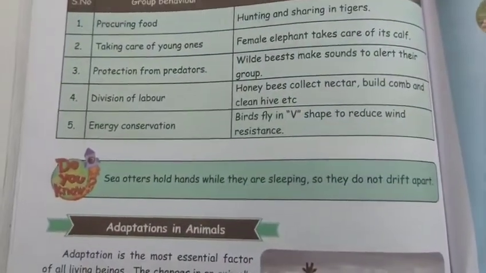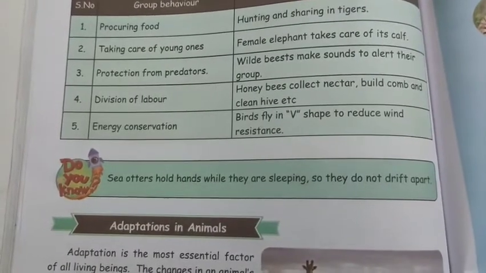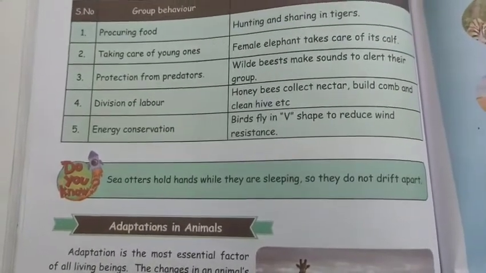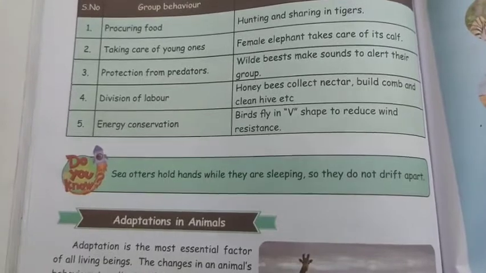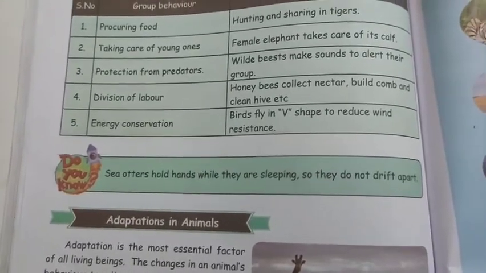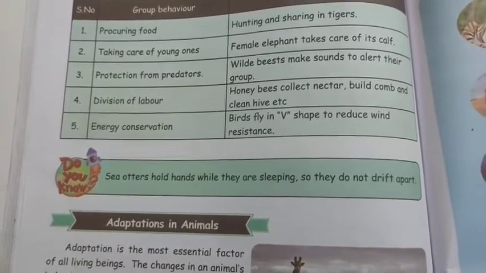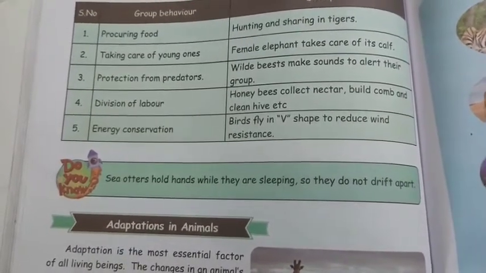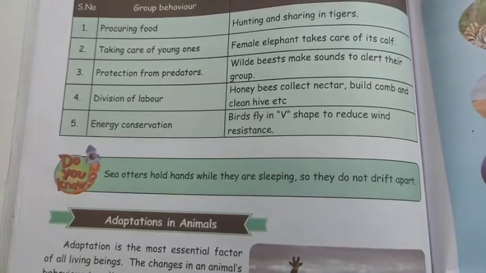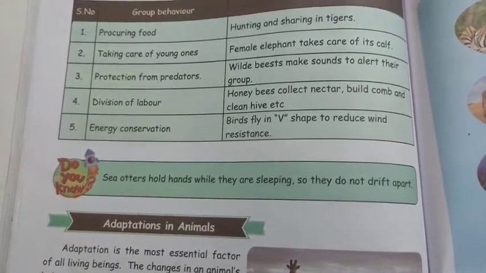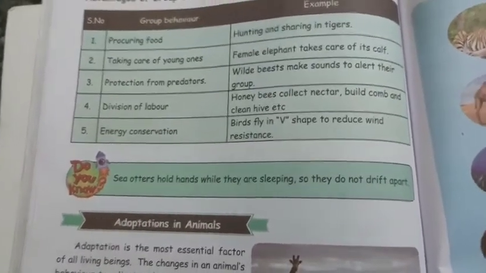Sea otters hold hands while they are sleeping, so they do not drift apart. They hold their hands while sleeping so that they will be in a group and won't be afraid of anything. For that reason, the sea otters hold their hands while sleeping.